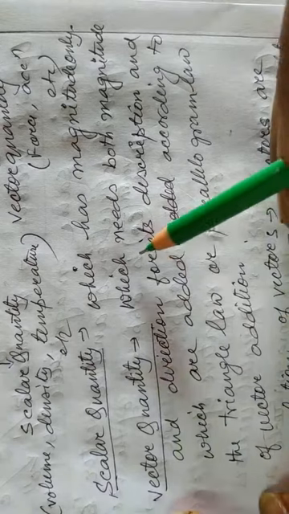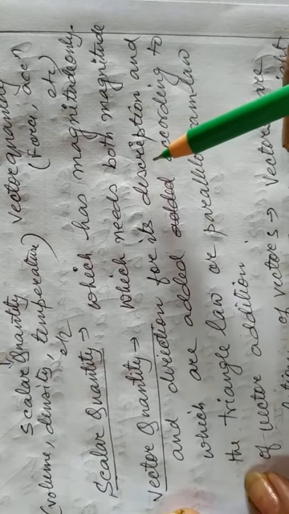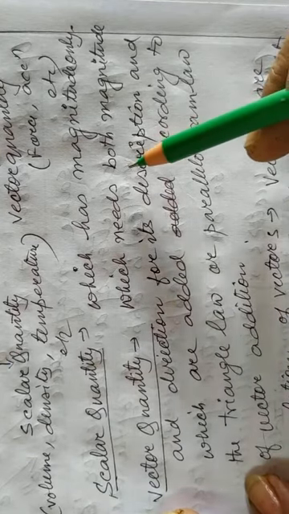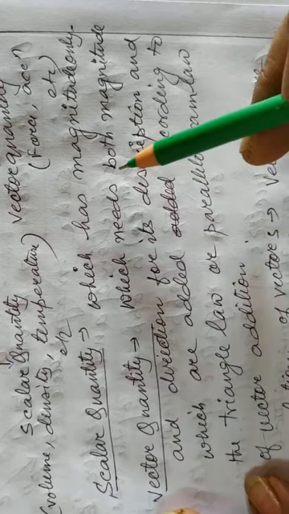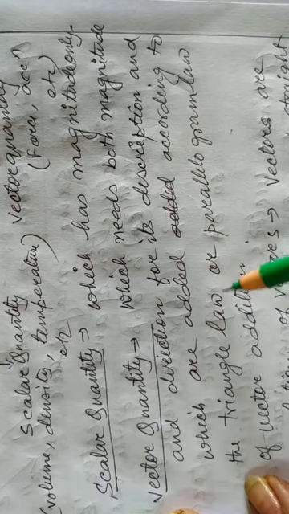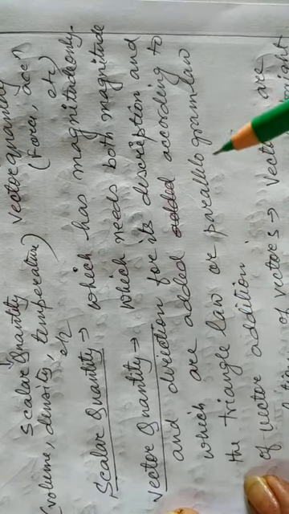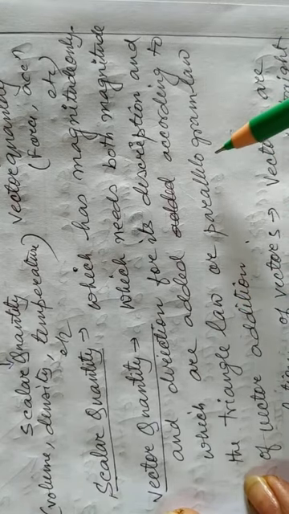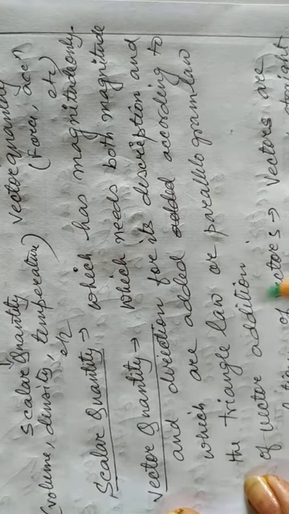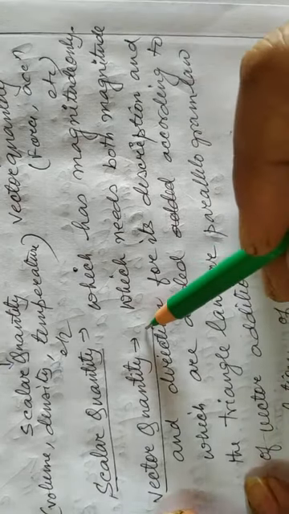Now a vector quantity is a physical quantity which needs both magnitude and direction for its complete description. One thing more: that alone is not enough. Vector quantities are added according to the triangle law or parallelogram law of vector addition, which follows the vector addition rule. So this is a vector quantity.